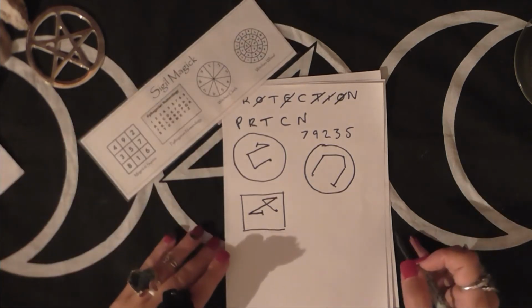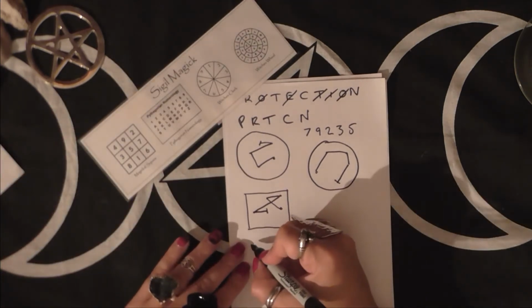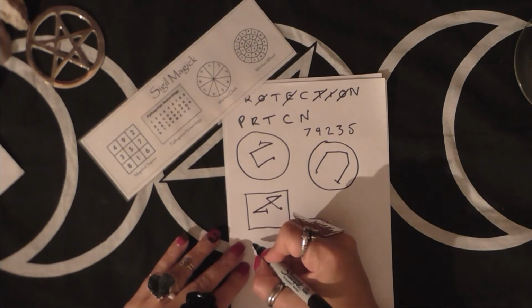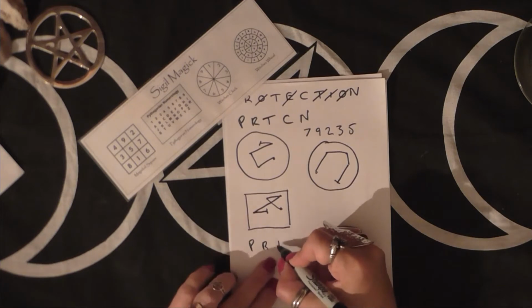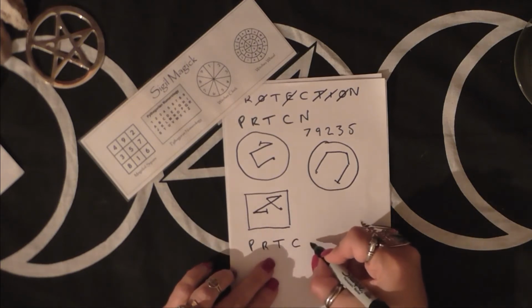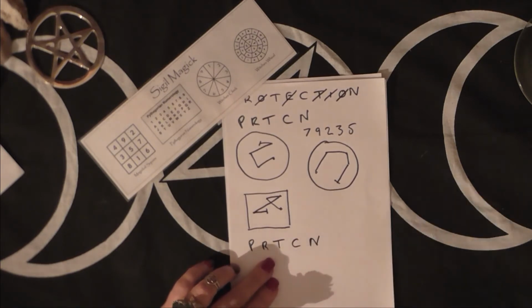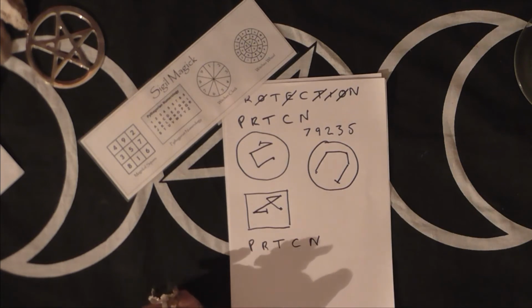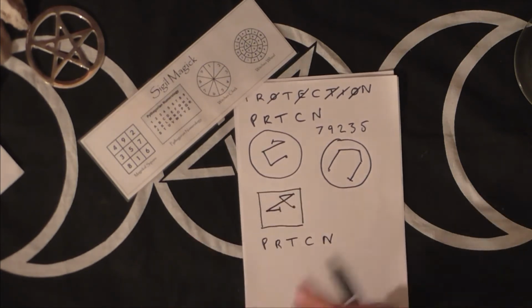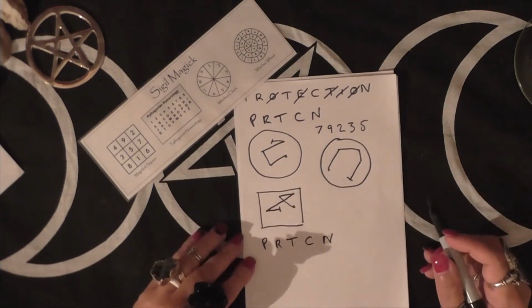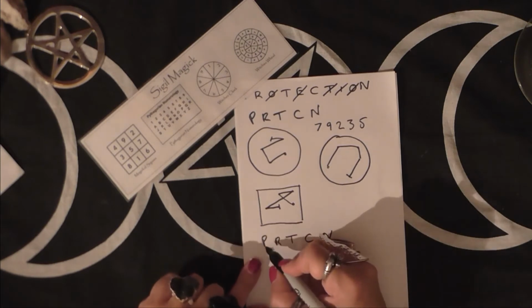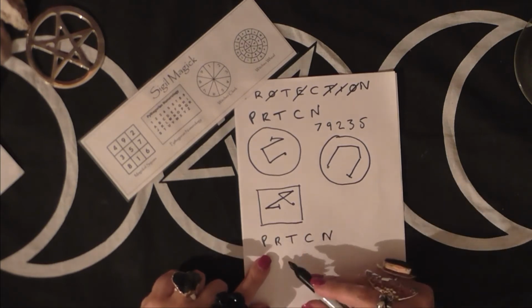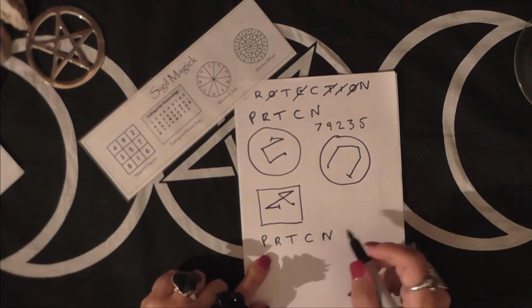So what we do is take our letters, P, R, T, C, N. And for the sake of keeping it small, we'll take the vowels out and the repeating letters, the consonants as well.